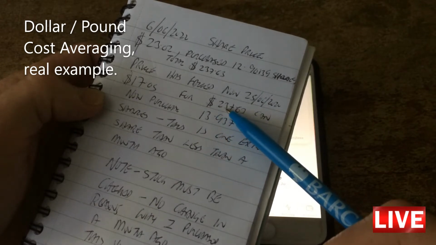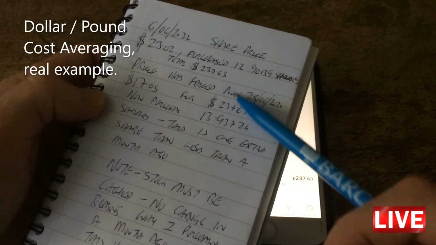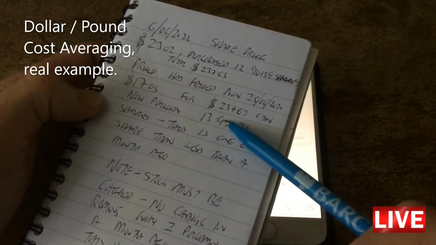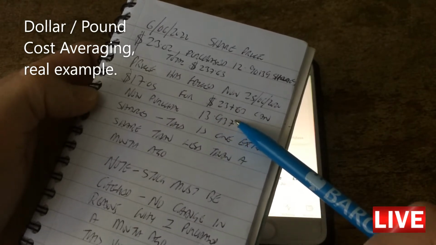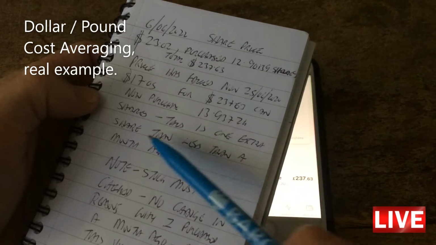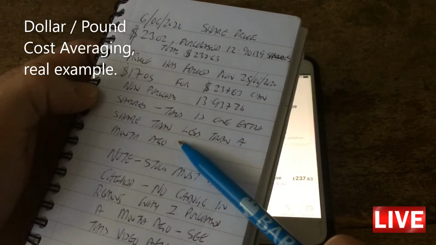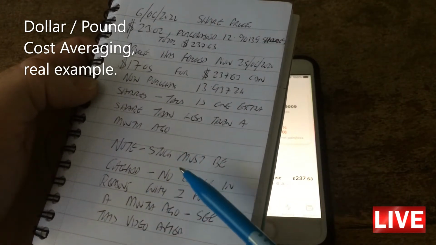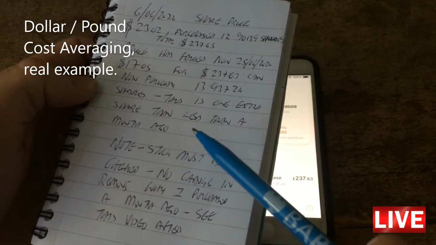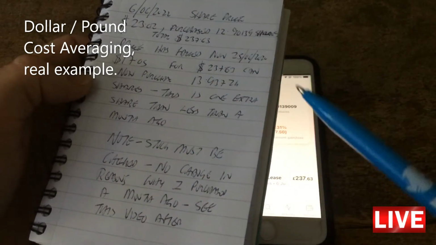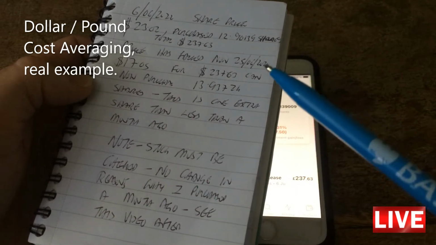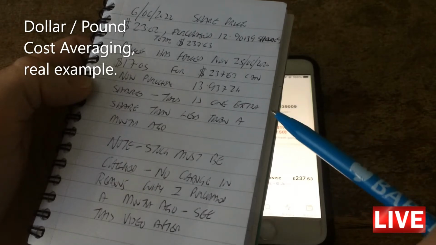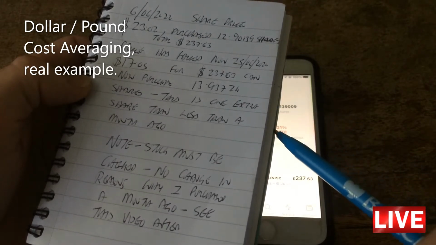So for the same amount of money that I initially purchased my original shares with, that's $237.63, I can now purchase 13.9 shares. This is one extra share compared to less than a month ago. So the principle is that the value of the stocks has fallen, but if I buy more shares now, I can get more shares for the equivalent amount of money.